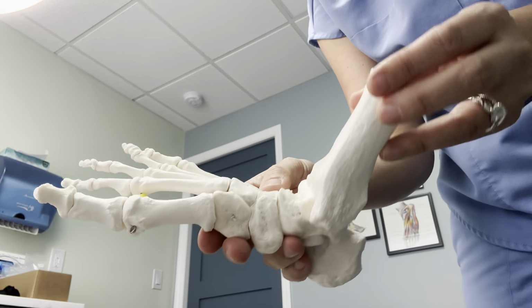Today we're going to go over the bones of the foot and ankle. I think this will be interesting. Like I said, you should know what's normal before knowing what's wrong. So let's get right into it.